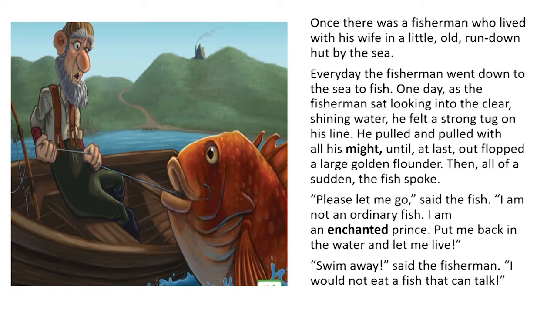Once there was a fisherman who lived with his wife in a little old rundown hut by the sea. Every day the fisherman went down to the sea to fish. One day, as the fisherman sat looking into the clear, shining water, he felt a strong tug on his line. He pulled and pulled with all his might until at last out flopped a large golden flounder. Then, all of a sudden, the fish spoke to him.